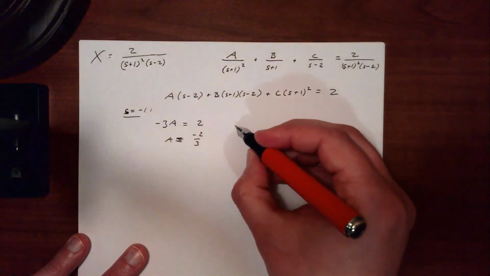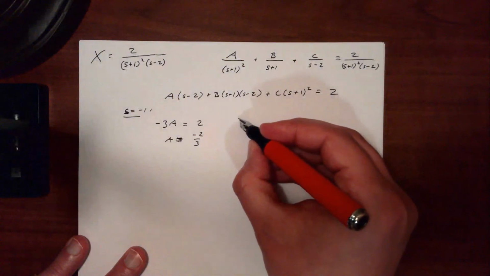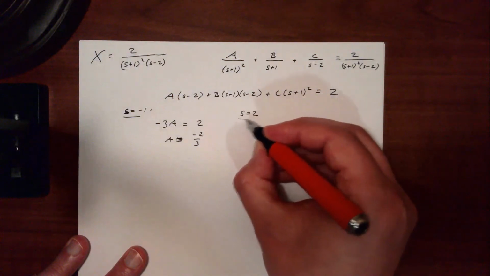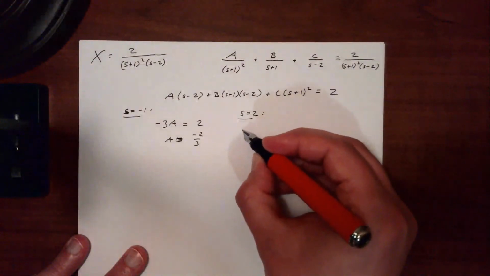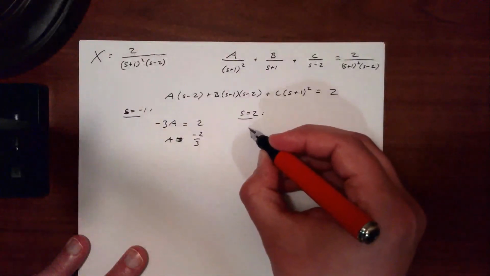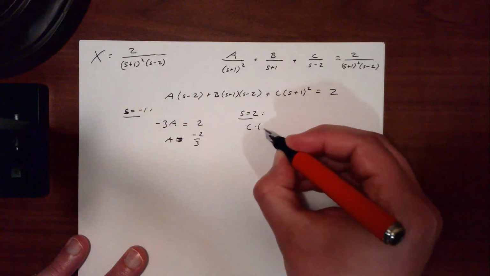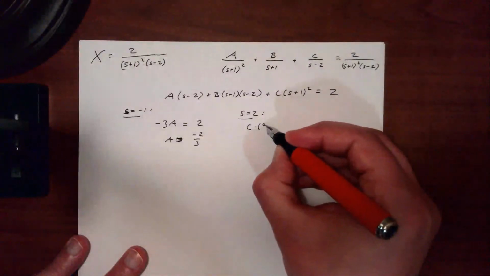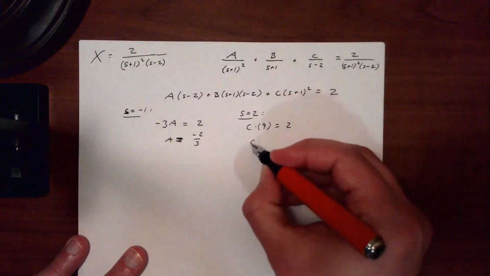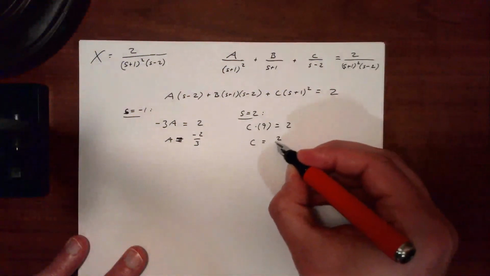Let's see what else we can do. We can set s equal to 2, and then only the c term will survive, so we're going to have 2 plus 1 squared, so that'll be 9c equals 2, so c equals 2/9.